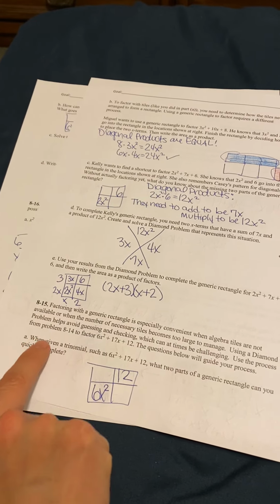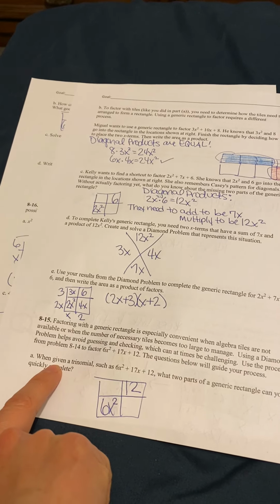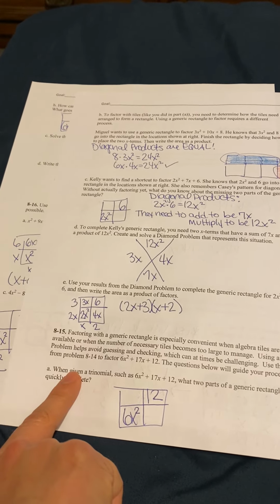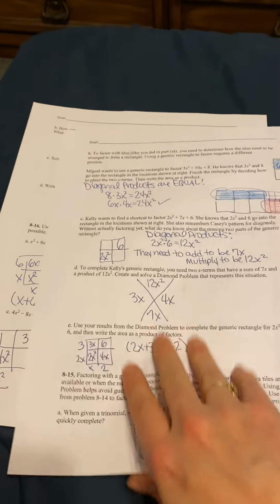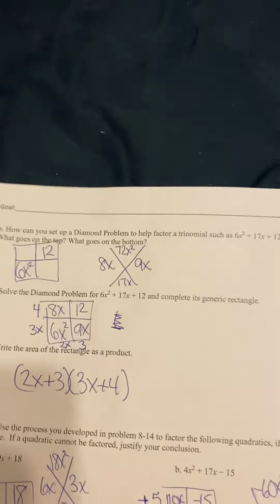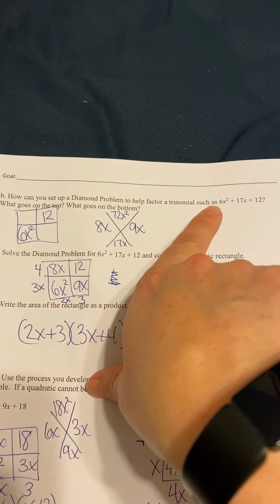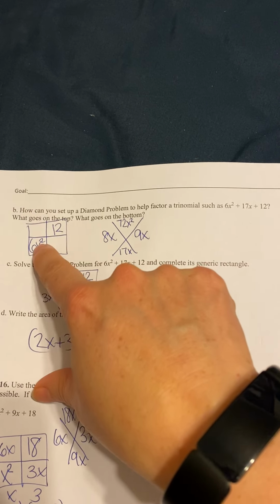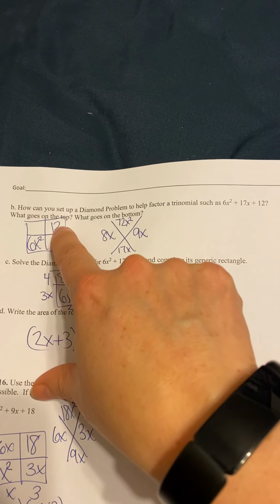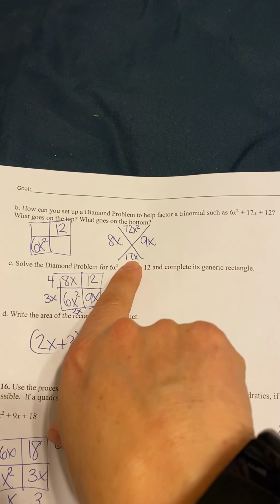So do those first. Again, if you're not printing out these notes, I may recommend you writing out the sections on problem 15, so you'll have the steps for this. And then step 2, how can you set up a diamond problem to help factor the trinomial? Well, since you know that these two have to be diagonals, then you're looking for something that multiplies to be 72x squared and adds to be 17x.